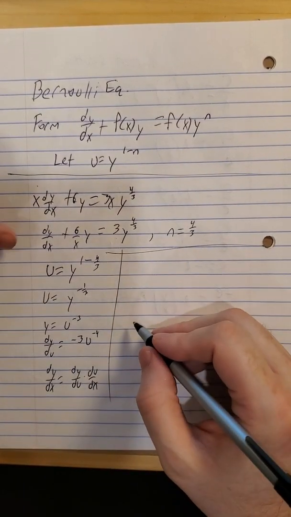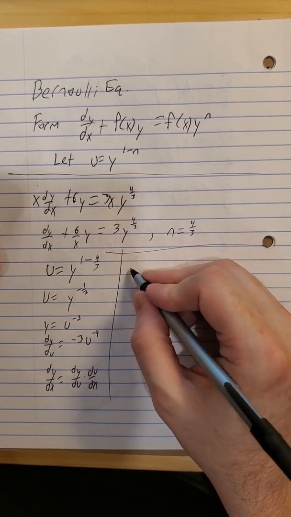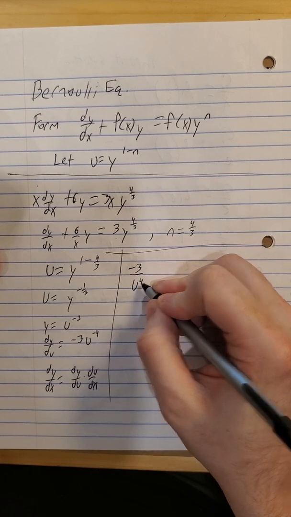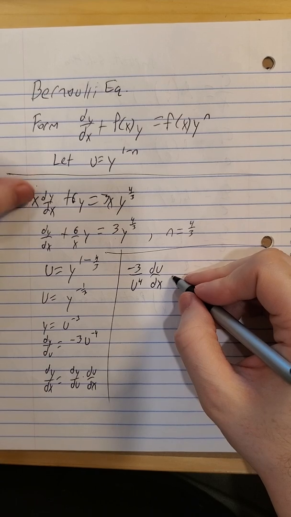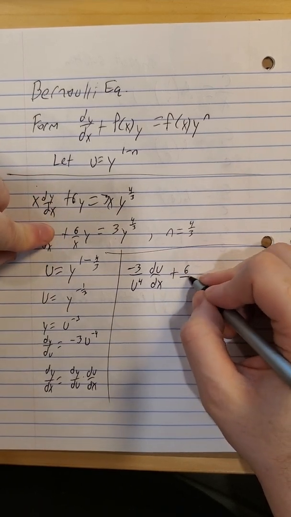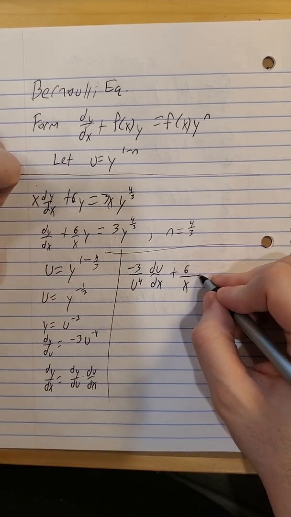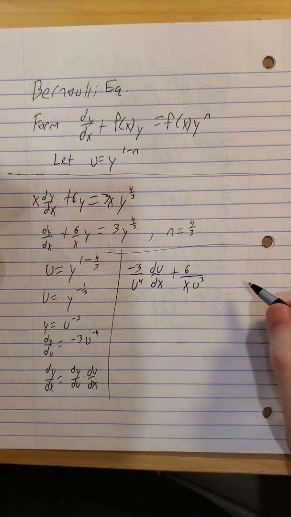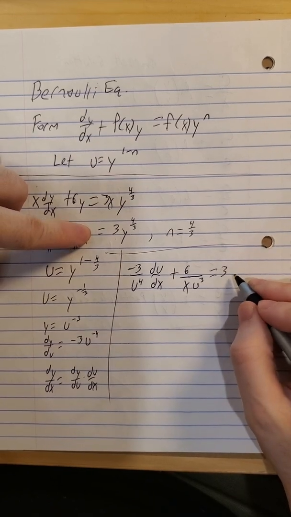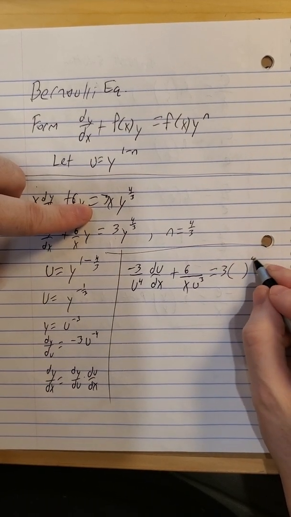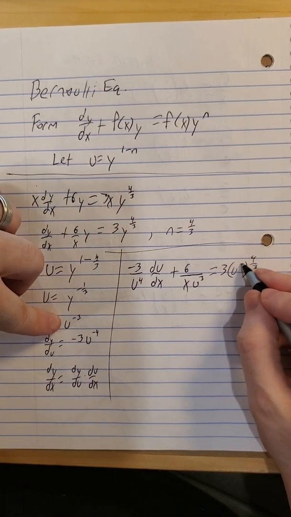All right, so let's continue with this. So dy dx, we can replace that. So dy du, that is negative 3 over u to the 4th times whatever du dx is worth. Then we have a plus 6 over x. There's a y. We'll replace the y by u to the negative 3rd, or just toss a u to the 3rd in the denominator. It's worth 3 times y to the 4/3. And remember, y is u to the negative 3rd.